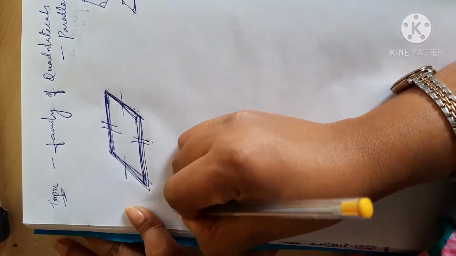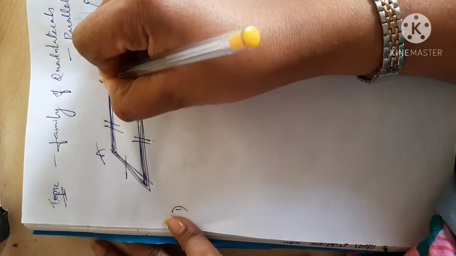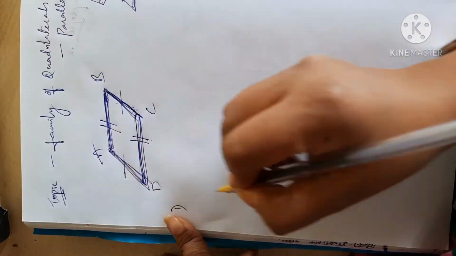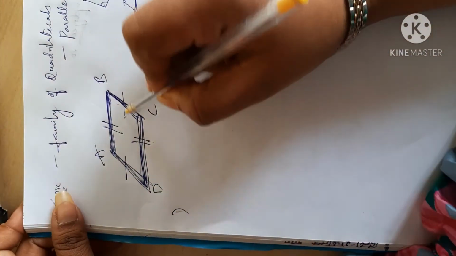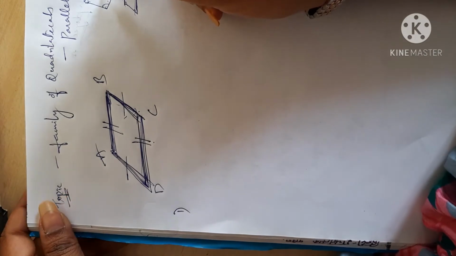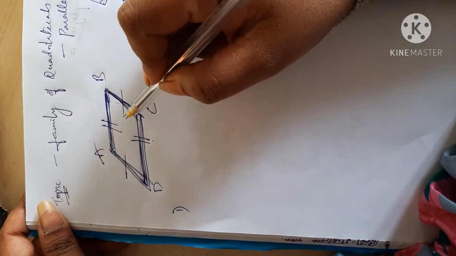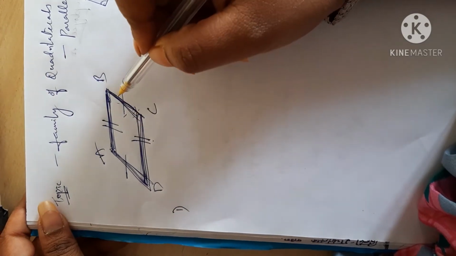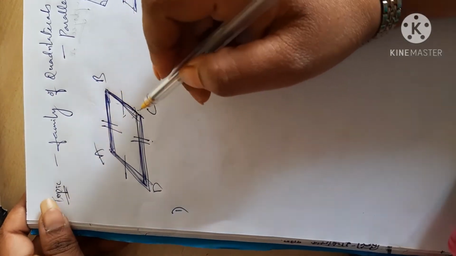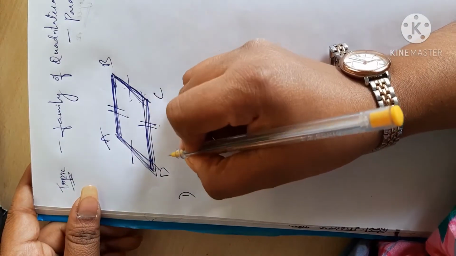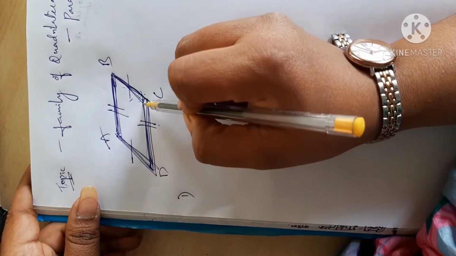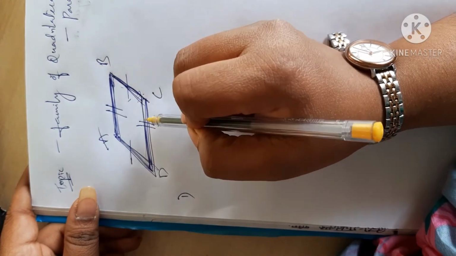The properties of parallelogram ABCD: whatever properties a quadrilateral or a trapezium has, the same properties the parallelogram will also have, and it follows extra properties. One pair of opposite sides are parallel and they are equal here.